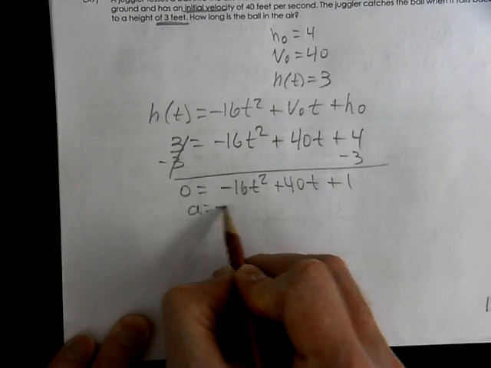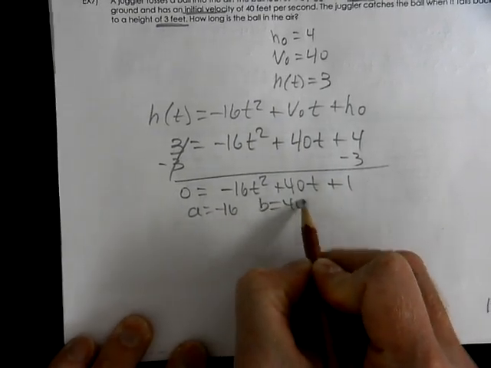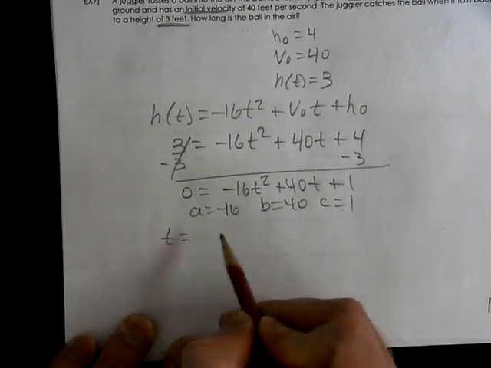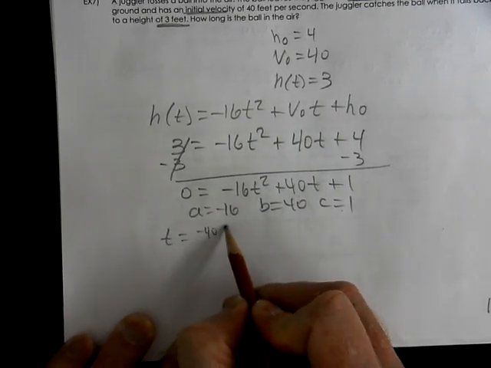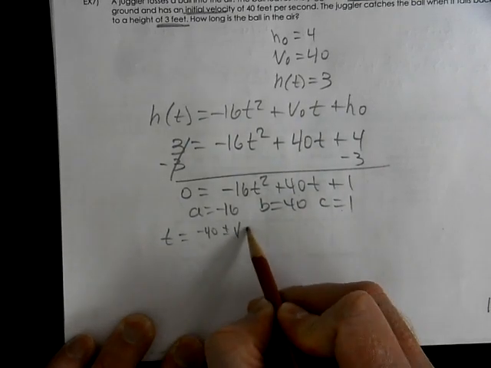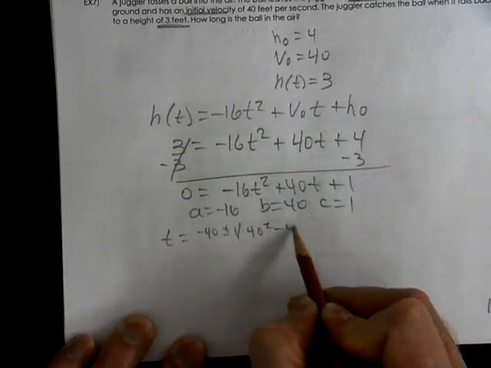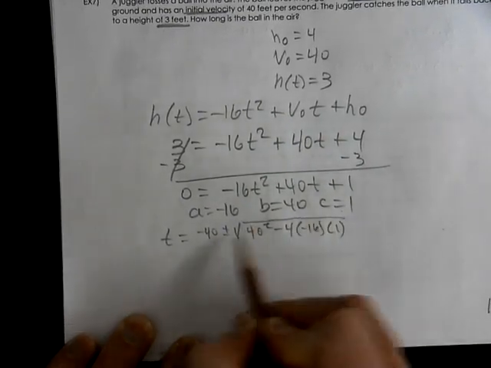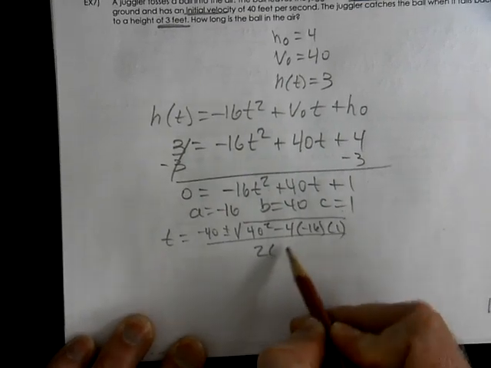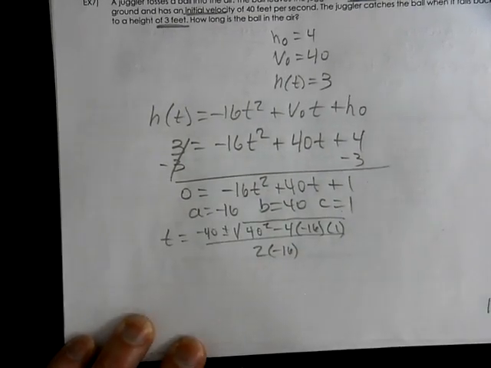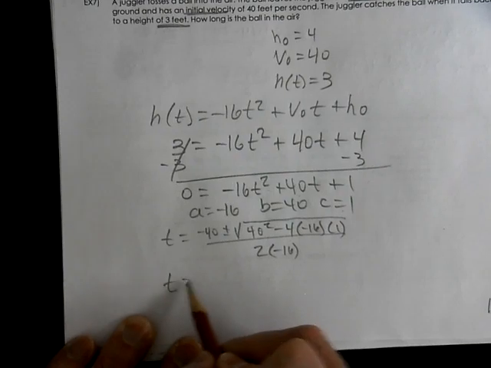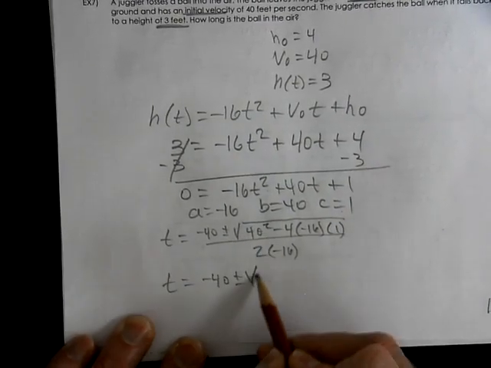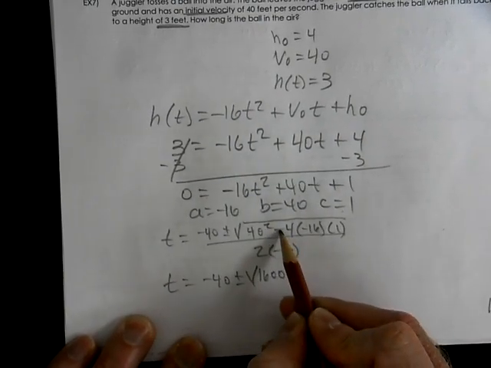I know my a value is negative 16, my b value is 40, and my c value is 1. So I'm solving for t: negative b plus or minus the square root of b squared minus 4ac, all over 2a. So that's negative 40 plus or minus the square root of 1600.